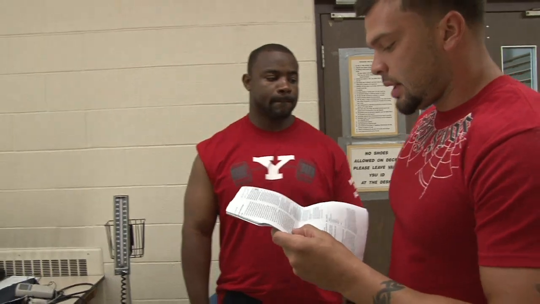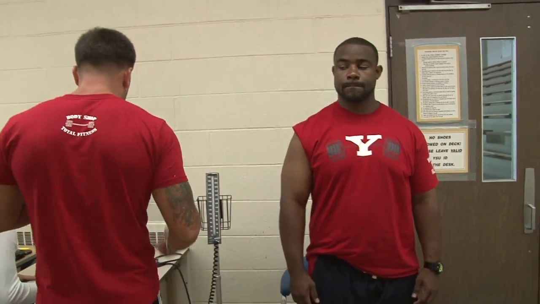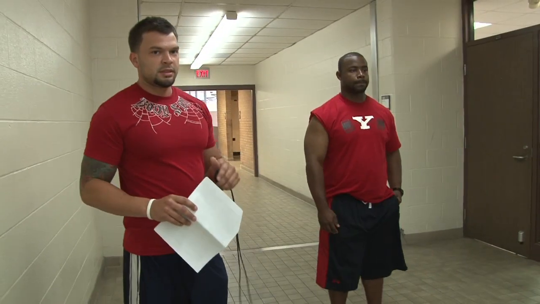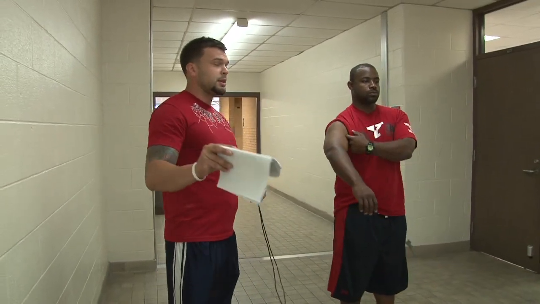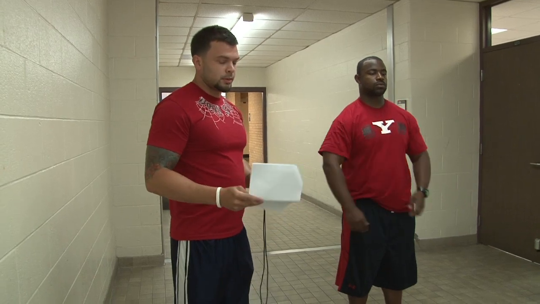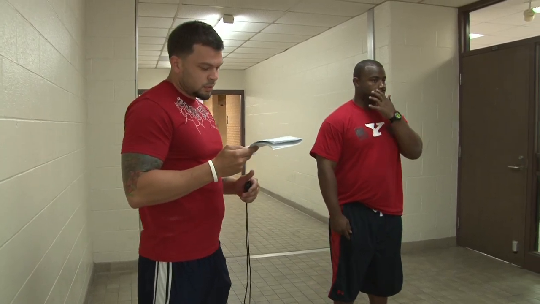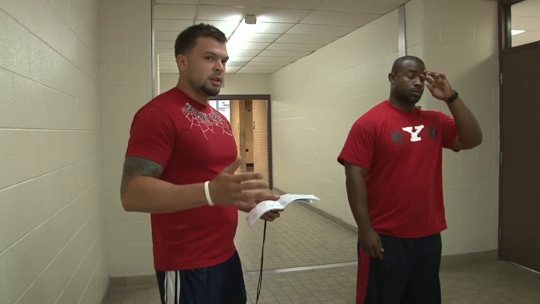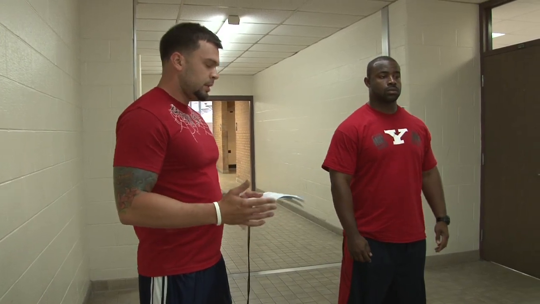Okay, next I'm going to set the lap counter at 0. And I'm going to get ready to time Charles for 6 minutes. The objective of this test is to walk 6 minutes down the hallway as far as possible. After the 6 minutes is up, you'll probably feel out of breath. You may feel like you need to stop. If you need to stop at all, just stop, lean against the wall, or take a couple deep breaths, but we encourage you to finish the test.